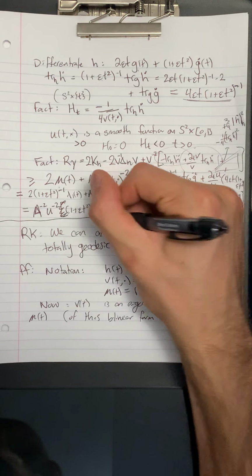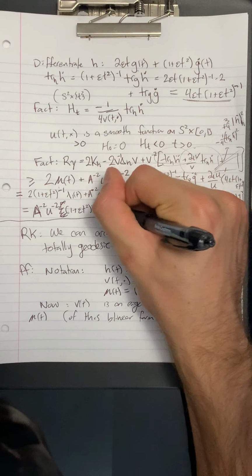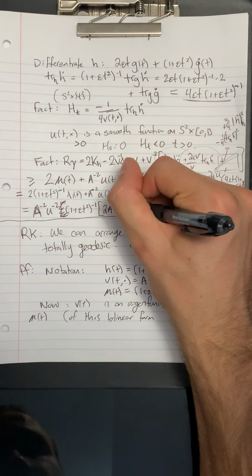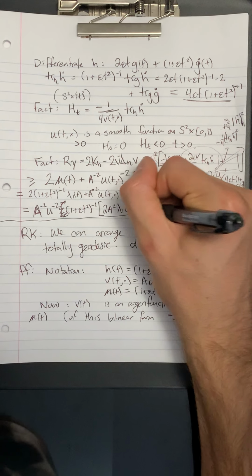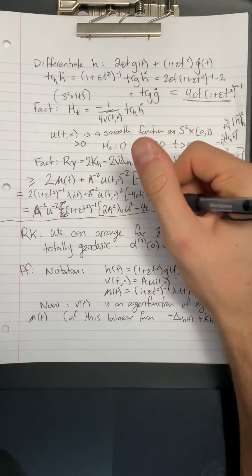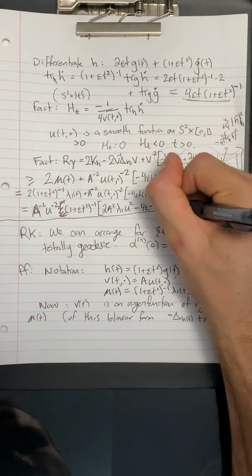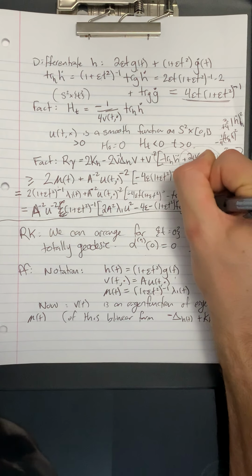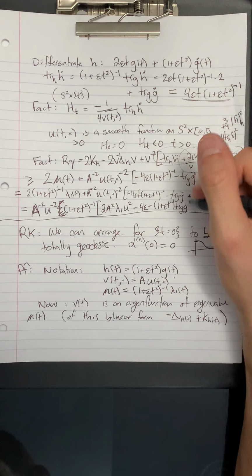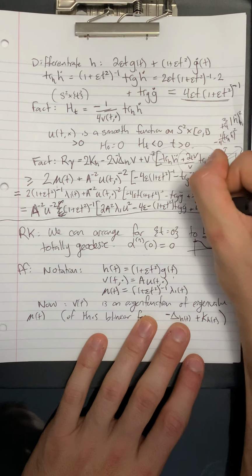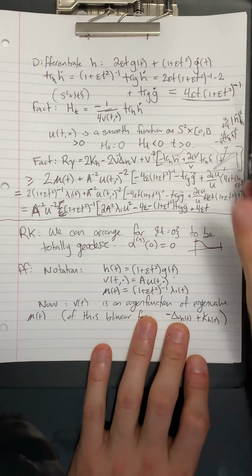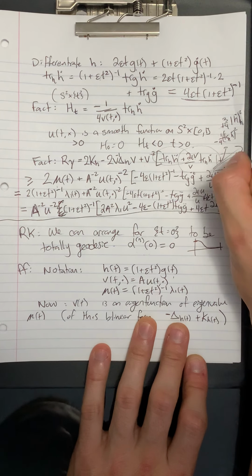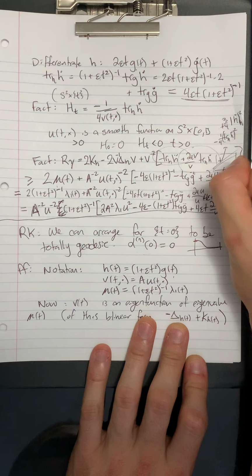And now we'll have 2a squared lambda 1, obviously, u squared minus 4 epsilon minus (1 plus epsilon t squared) trace with respect to g of g prime plus 4 epsilon t, and of course this term came out, and then we're just left with this partial with respect to t of u over u.